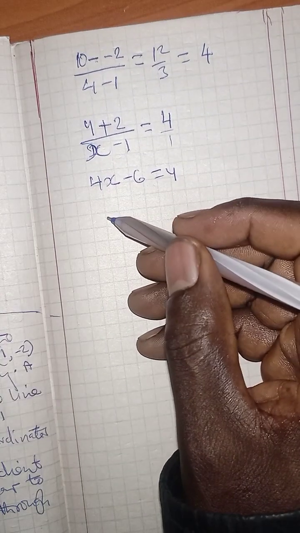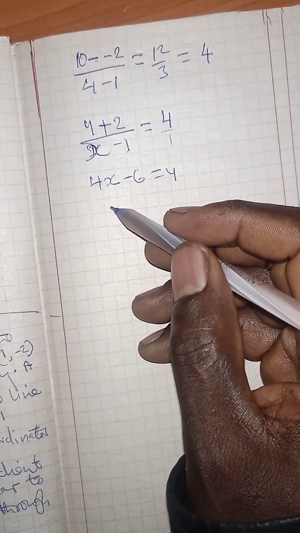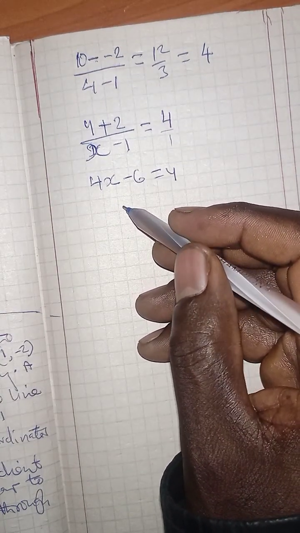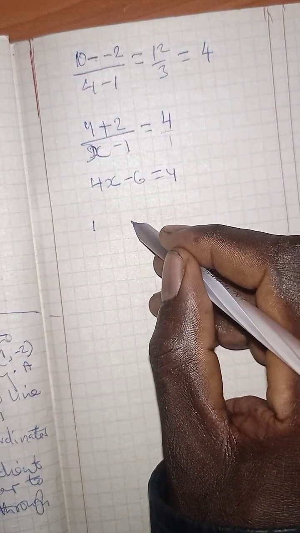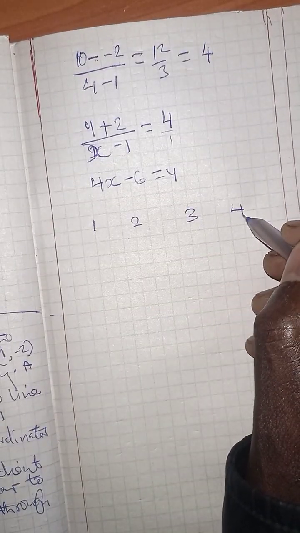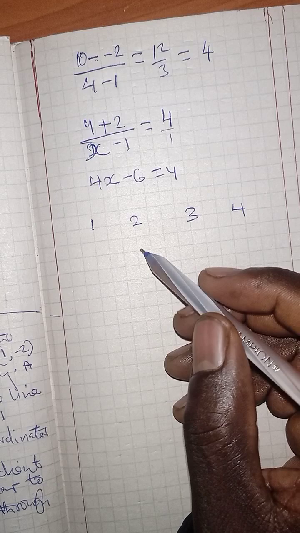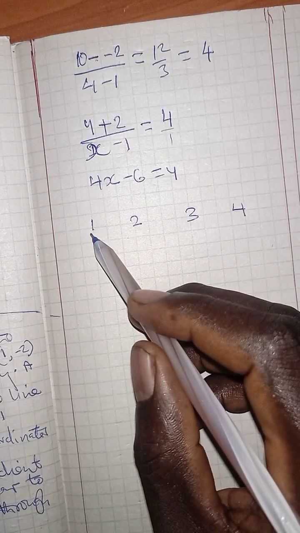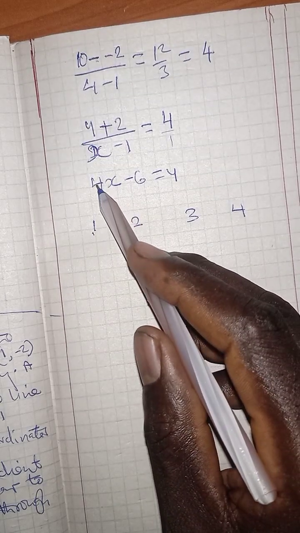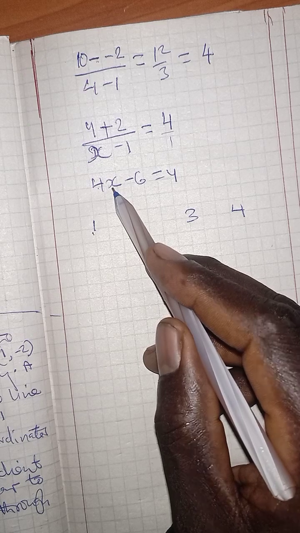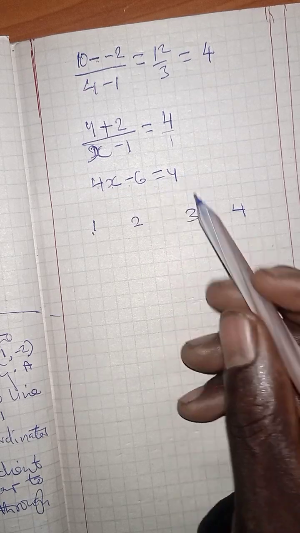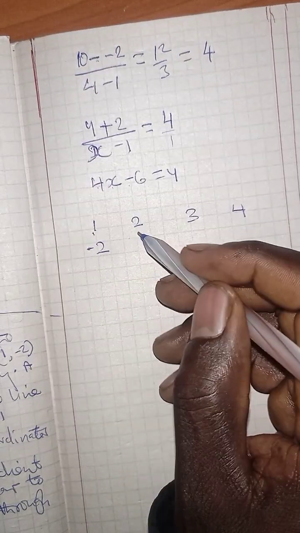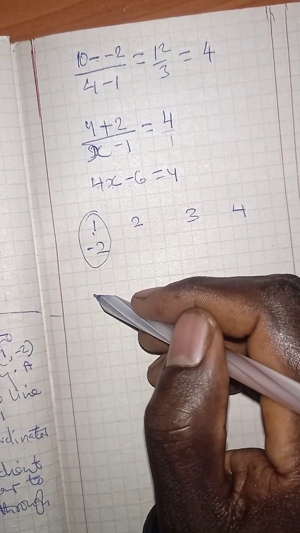Now, we had the coordinates of x running from 1 to 4. So we have 1, 2, 3, 4. Now we can find the coordinates of y. If x is 1, we put 4 times 1, it is 4 minus 6, we have -2, so y will be -2, the way we are given. So this coordinate we are given.